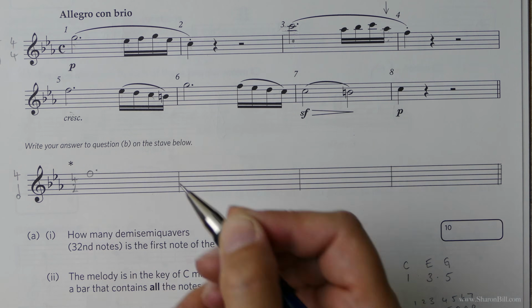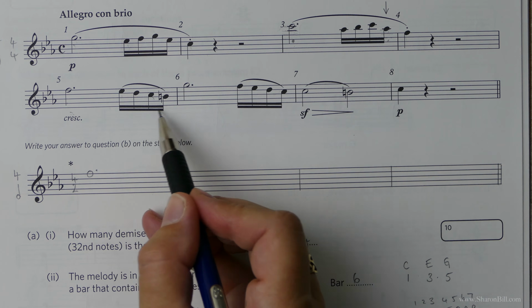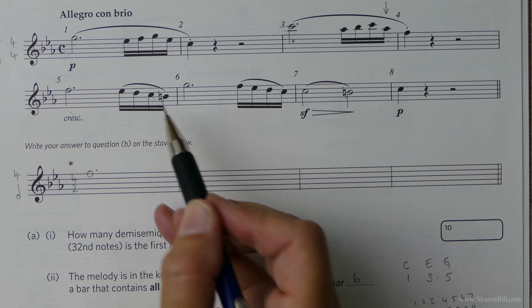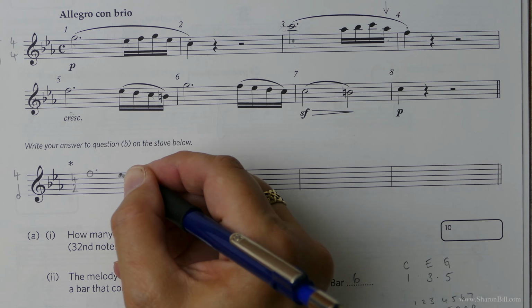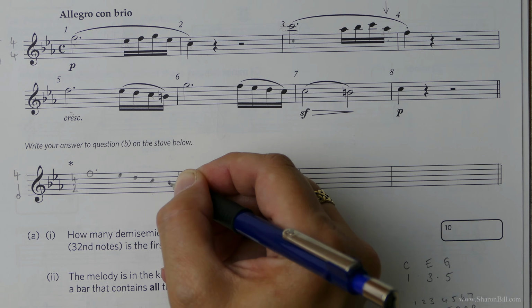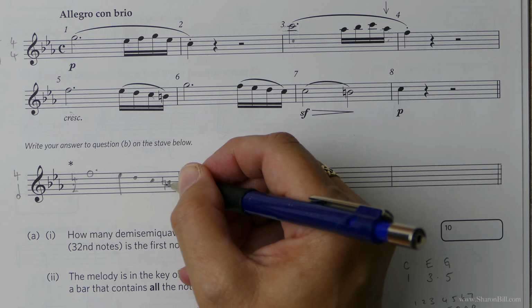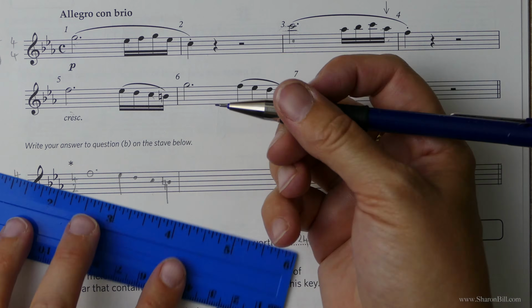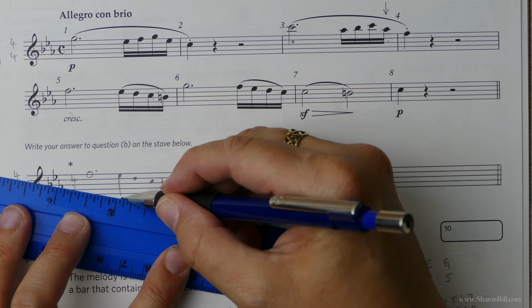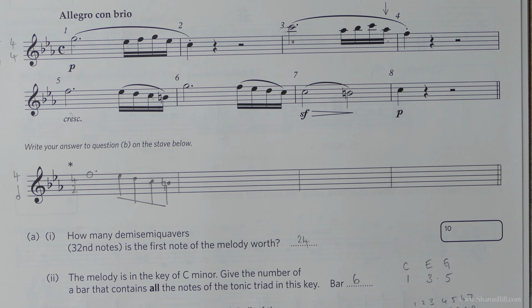We'll dot that, so there's going to be no stem there. These are semiquavers or 16th notes, so we just remove one of those beams and make those quavers. Everything else is the same, so we still need the natural sign. They will become 8th notes or quavers. So that's that bar complete.